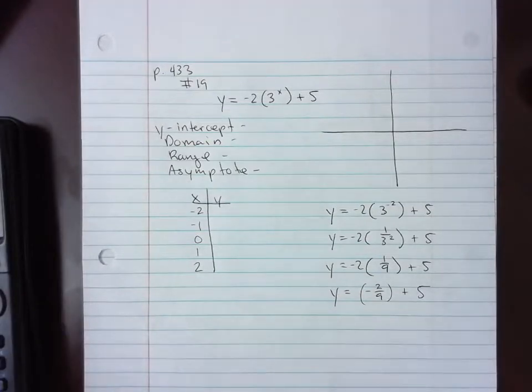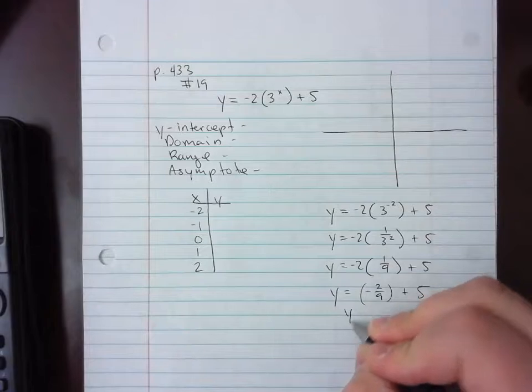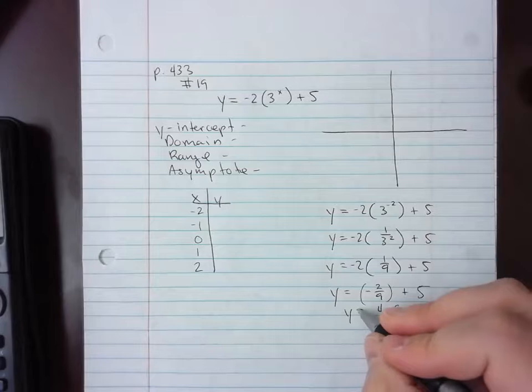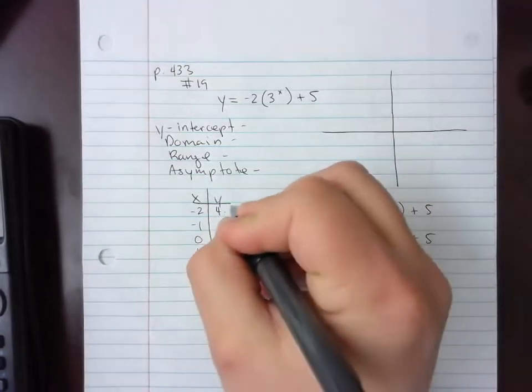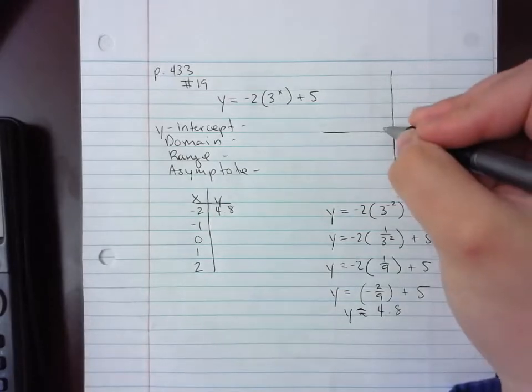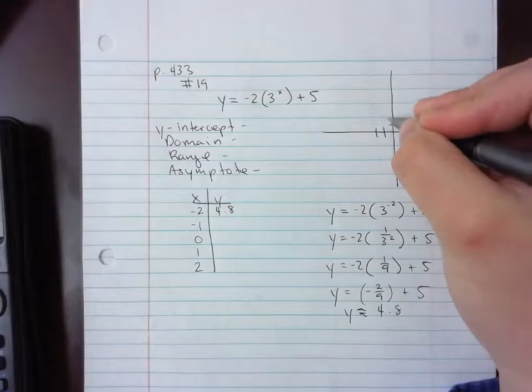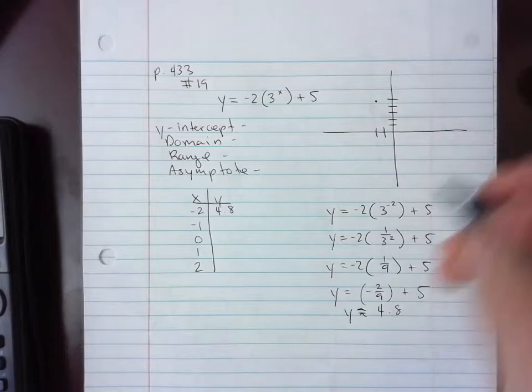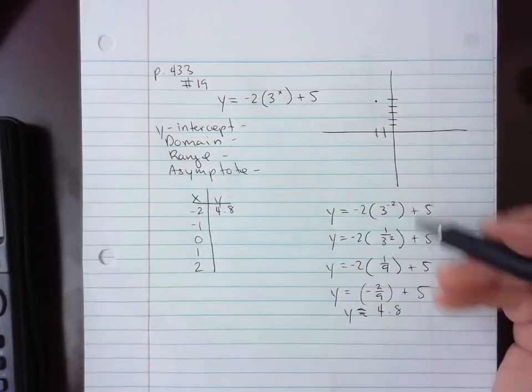And in my calculator, I'm going to put in -2/9 and then plus 5. And I get y equals, we'll put it in as this decimal, 4.8 approximately. That just gives me a point on my graph. -2, 4.8. And I can graph that on my graph. -2, 4.8. 1, 2, 3, 4, 5. Not quite to 5.